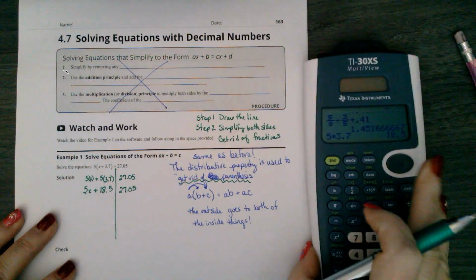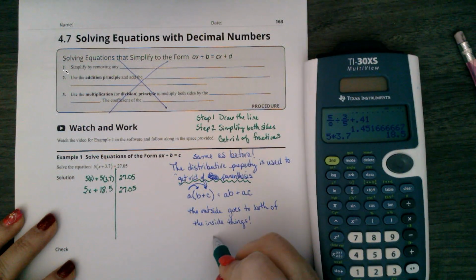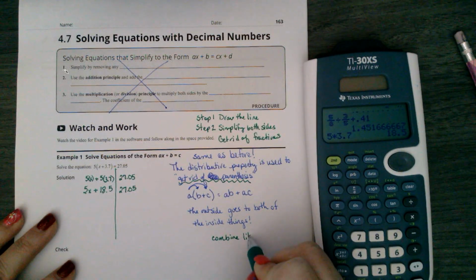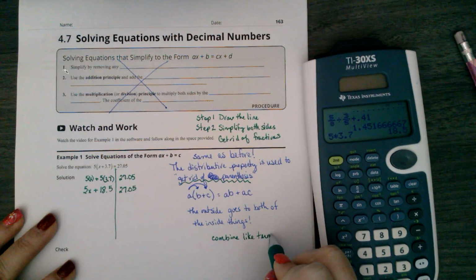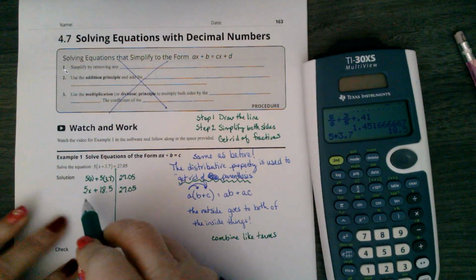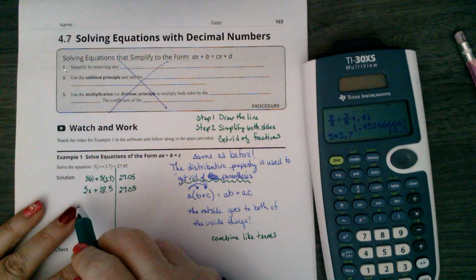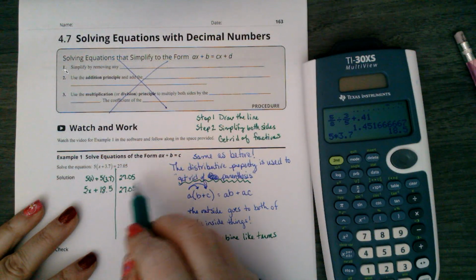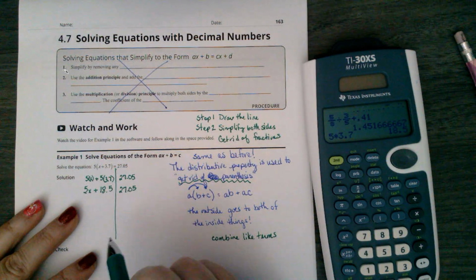The next step was to combine like terms. I don't have any like terms over here. Remember I wanted to get one letter and one number? I asked what I have, one letter, one number. Don't have any like terms over here, just one number.